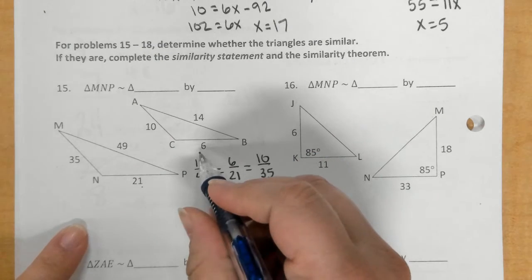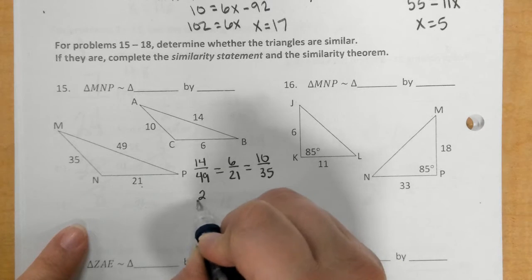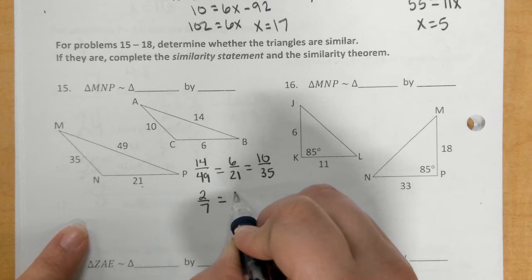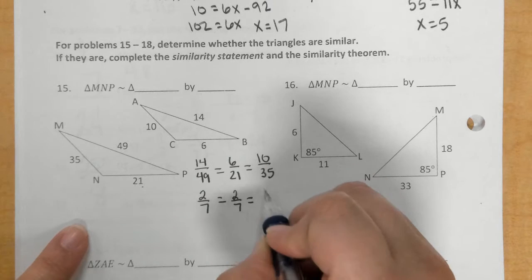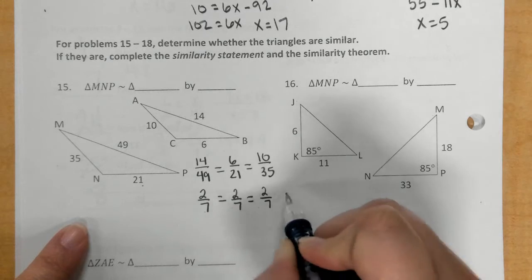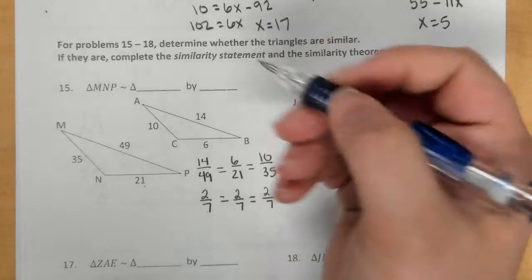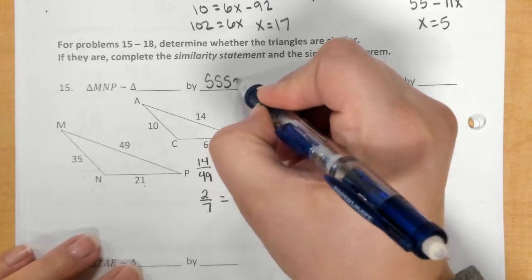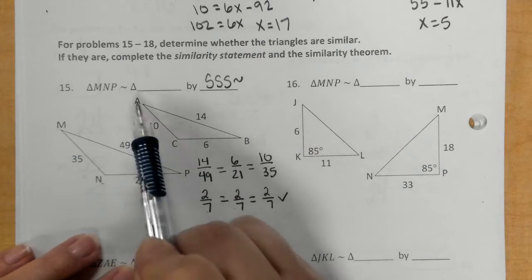Okay, so now I reduce. We know 7 can go into 14 and 49, so that would be 2 sevenths. 3 can go into 6 and 21, so that would be 2 sevenths. And 5 can go into 10 and 35, which is 2 sevenths. So since everything is proportional, same ratio, then we would say that this would be by side, side, side similarity, and the other triangle, MNP, would be ACB.